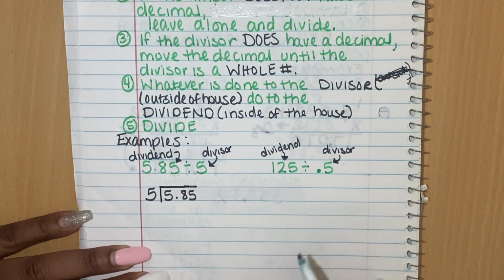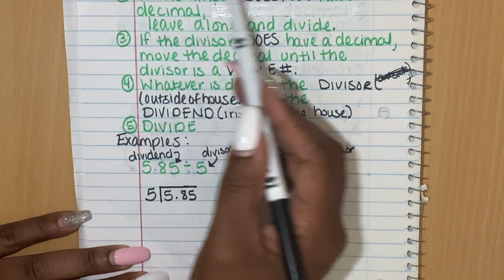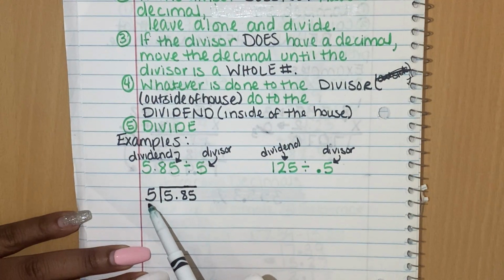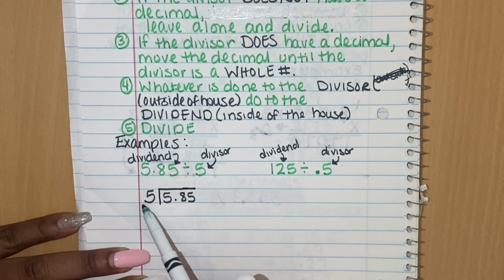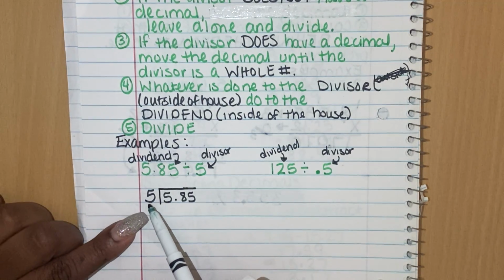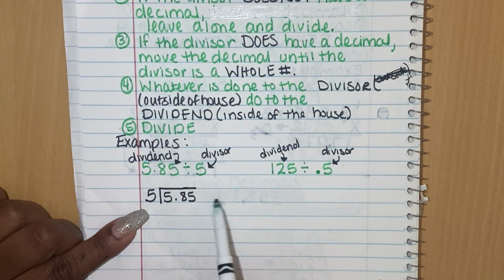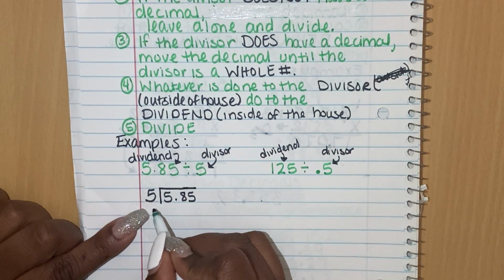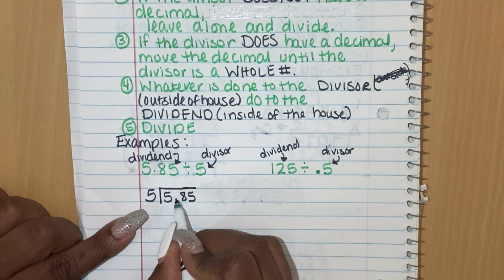First, we're going to check the divisor, the outside of the house, for a decimal. That's step 1. Step 2 says if the divisor does not have a decimal, we're going to leave our problem alone and divide. It does not have a decimal on the outside of the house, so we're going to leave this alone and divide.